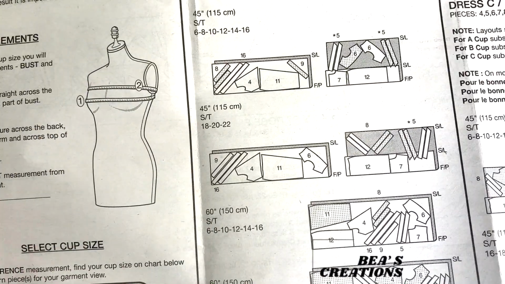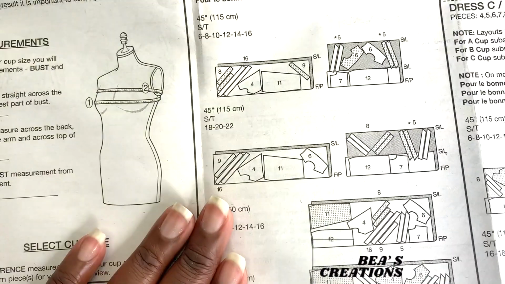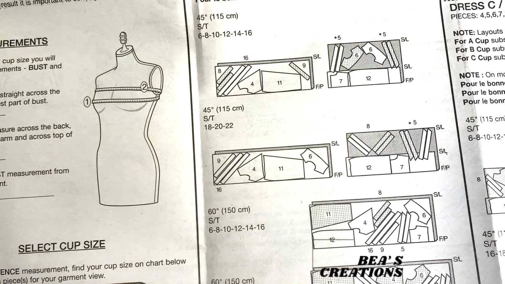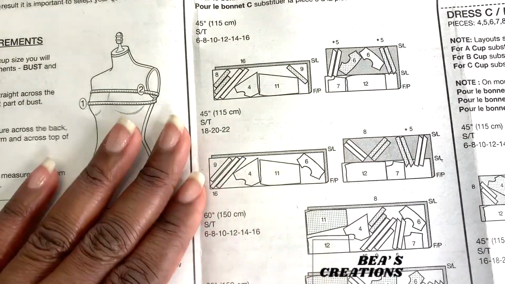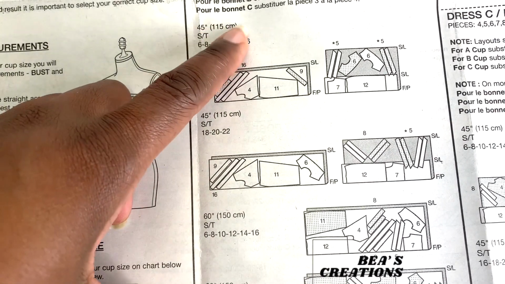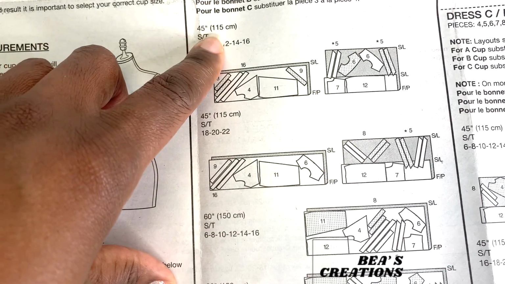Okay, now let's go here. This is how the layout should look like. It's going to be the same for whichever pattern that you're using. There's going to be multiple layouts there on this piece of paper. Okay, so first notice this 45-inch on some of them and the 60 inches. So what that means is the width of your fabric.